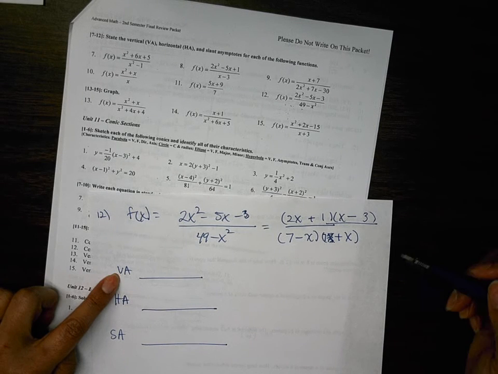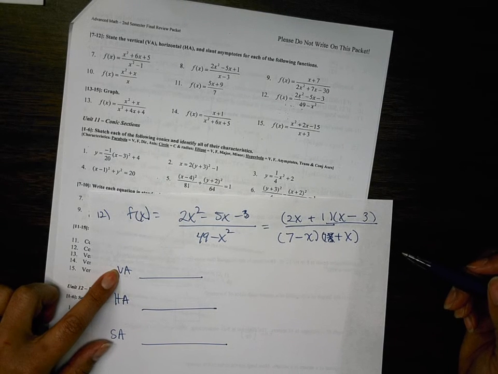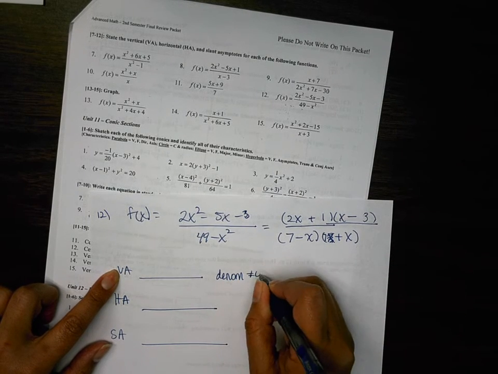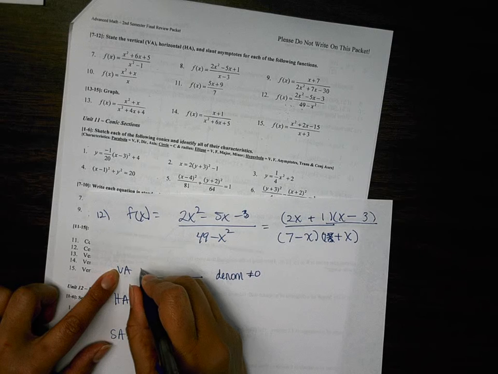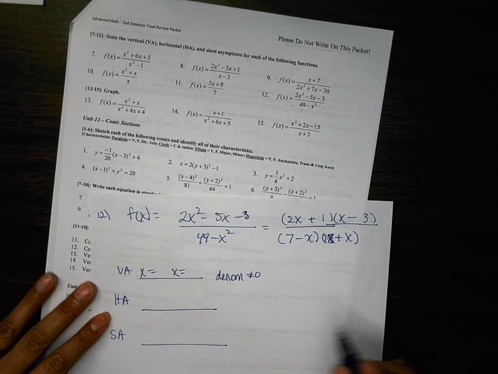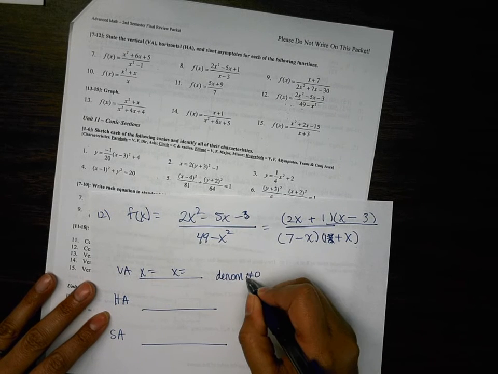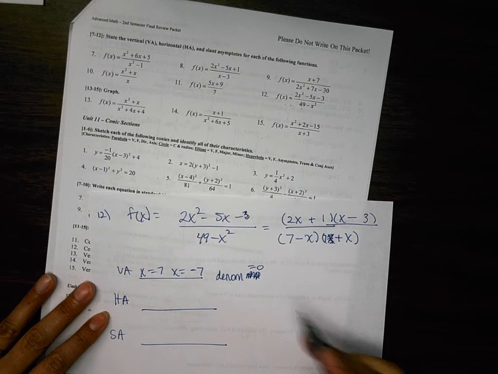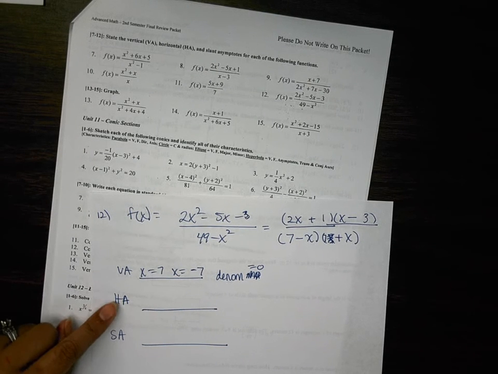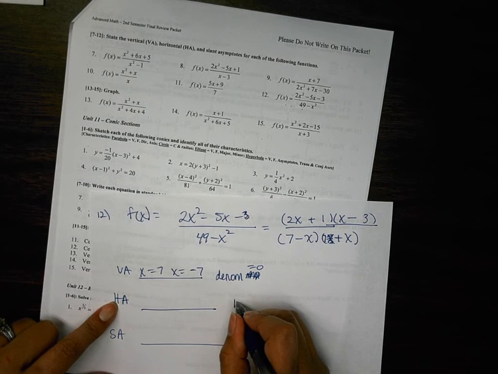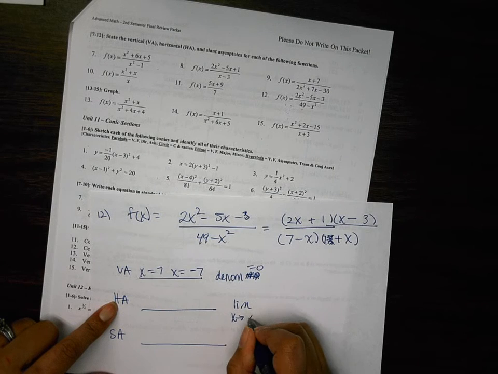Remember, the only thing you find before reducing anyway is the domain. And they didn't ask for domain, so if it could have reduced, should I reduce right off? Yes, and then find the VHS. How do we find the vertical? What makes the bottom 0? Okay, so what are my two asymptotes? X cannot equal, or x equals 7, and x equals what? Okay, so what makes the denominator 0 are your verticals.